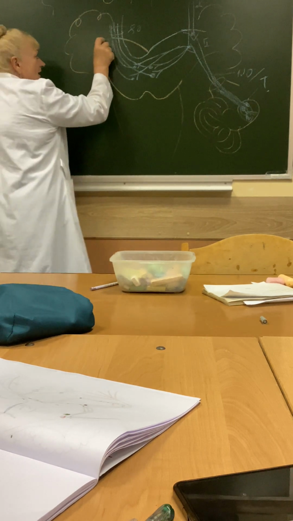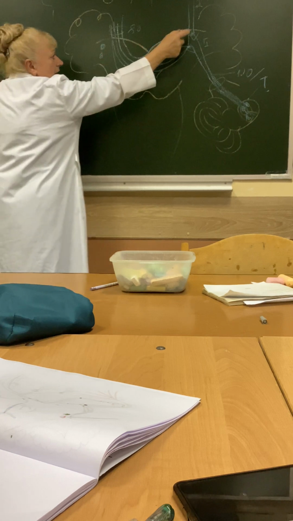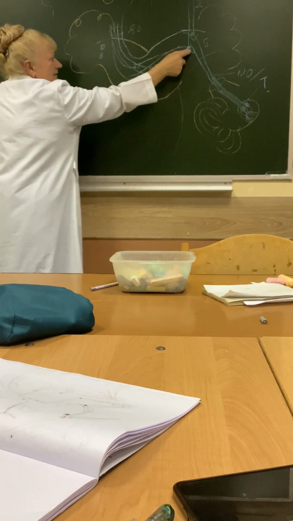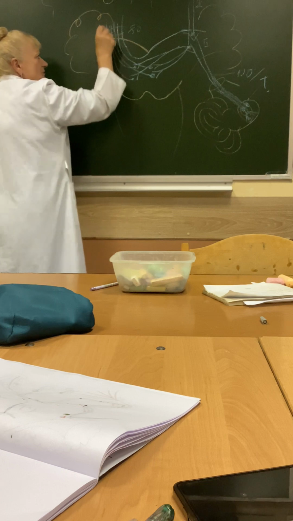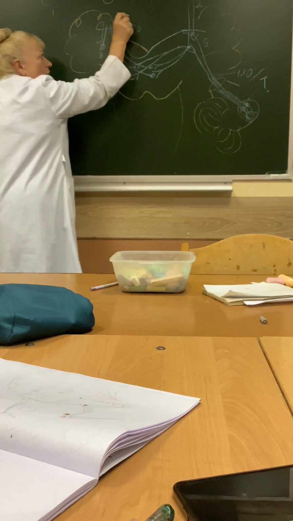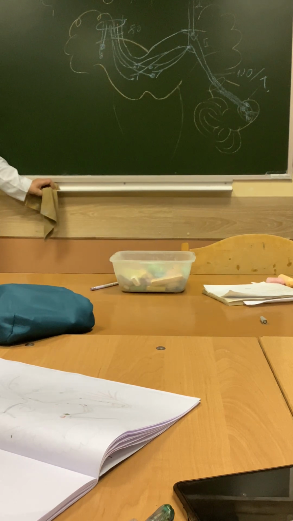And here we have the same nuclei, dorsal nucleus and ventral nucleus. 20% will join the common hearing portion; 80 and 20 will be 100. And my right hemisphere will get from the left ear, through the trapezoid body and through the dorsal nucleus, 80% of the information, and from each side will get 20% of the hearing information.